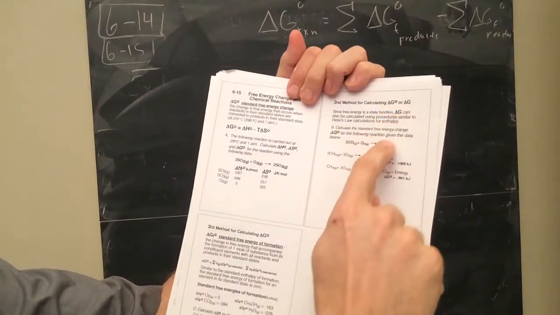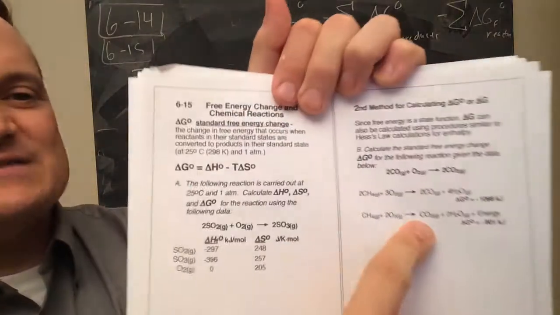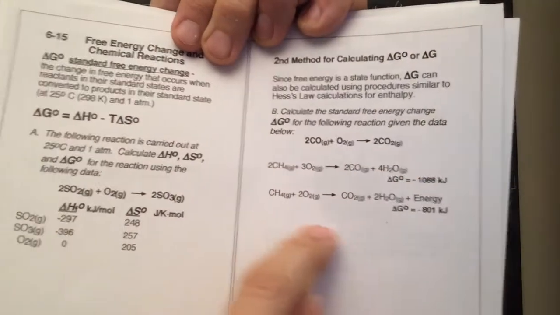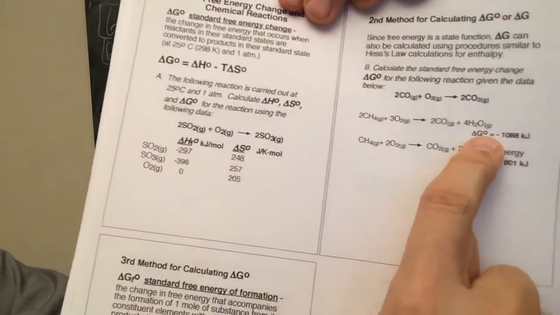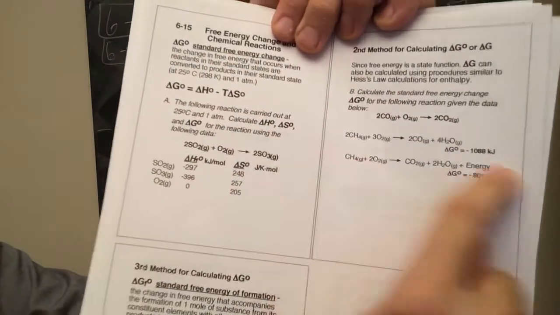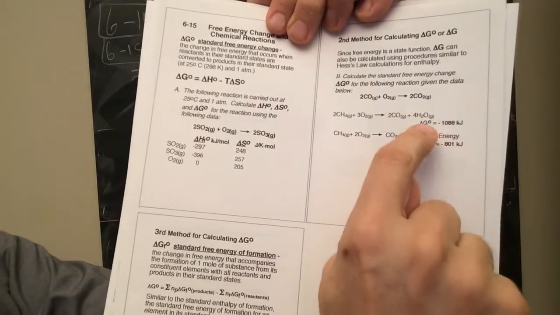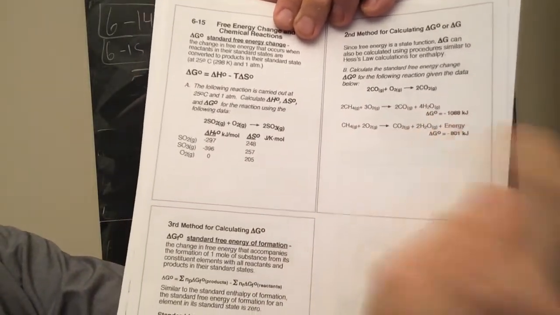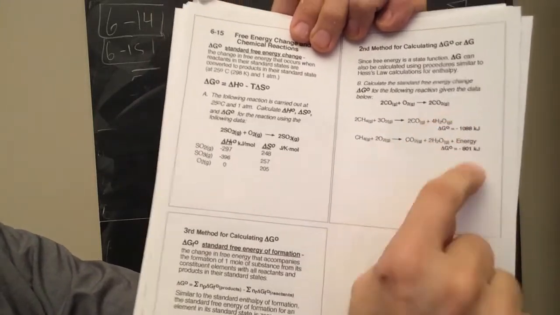The second method to find delta G is, oh no, let's see. Oh, here it is. Guess what this is? This is a Hess's law. You can do Hess's law, and instead of delta H values, they give you delta G values. And guess what? It works exactly the same. So don't be surprised if you see a Hess's law with delta H, you can do it. Delta G, you can do it. Delta S, you can do it.